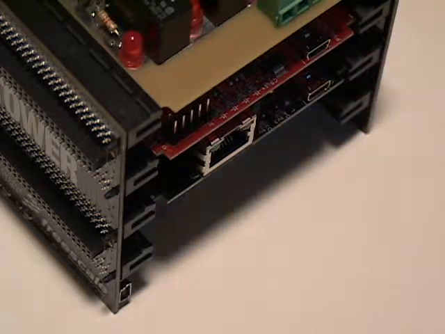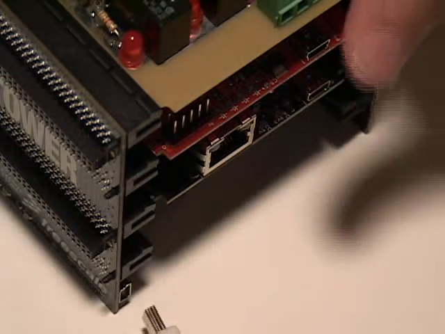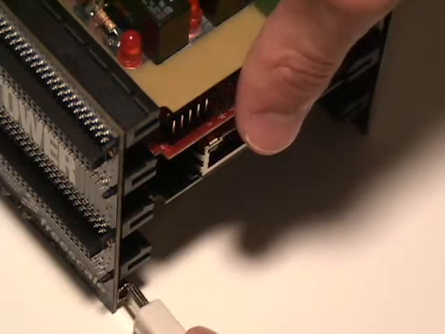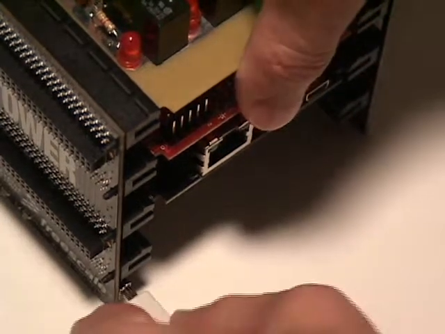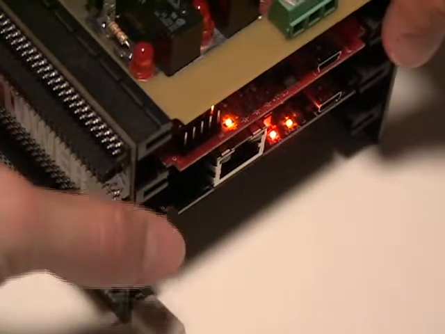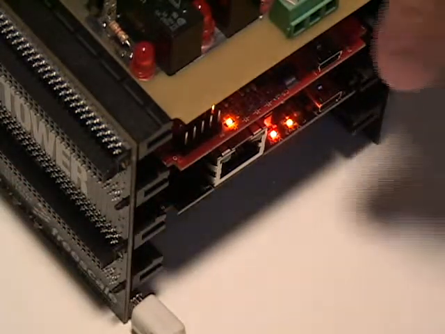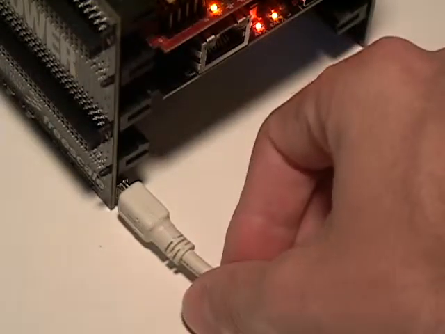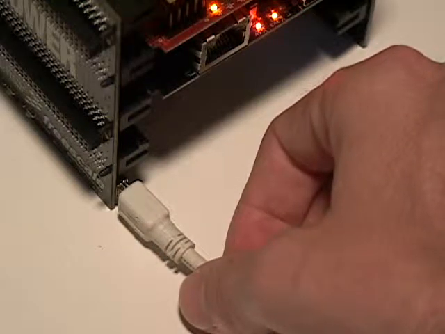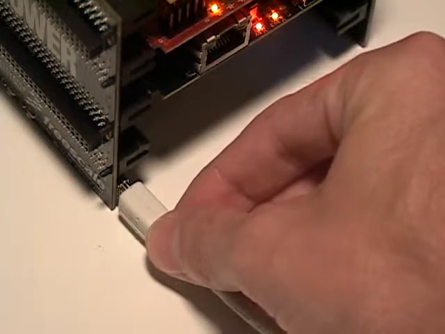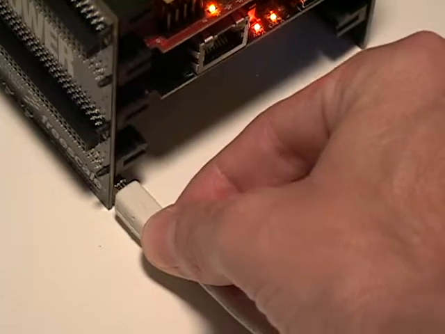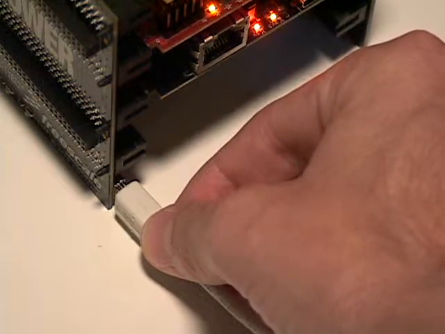So when I actually install it in my garage, I'm going to be powering with the elevator connector power here. And the nice thing about this is you can actually buy power adapters that plug into the wall that have a mini USB plug, so you can power the whole system from the wall there.